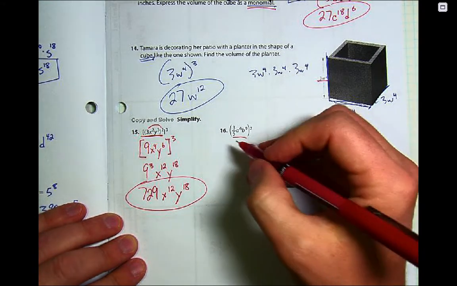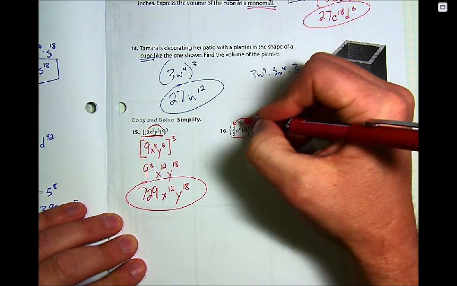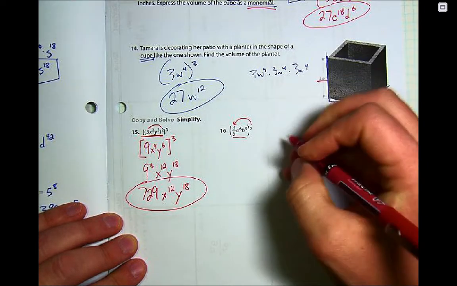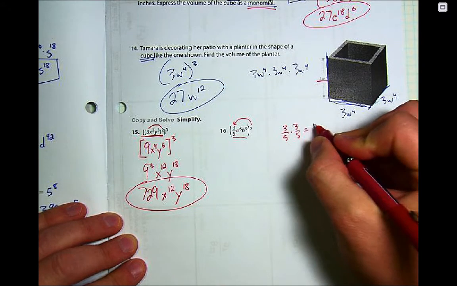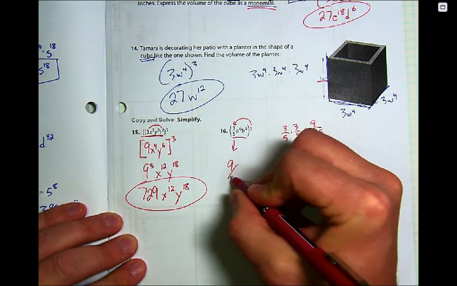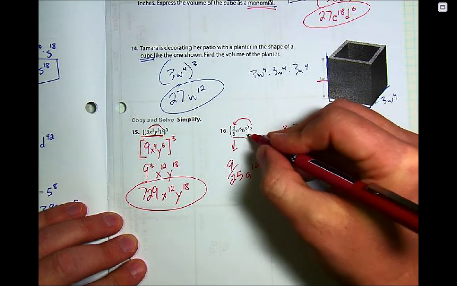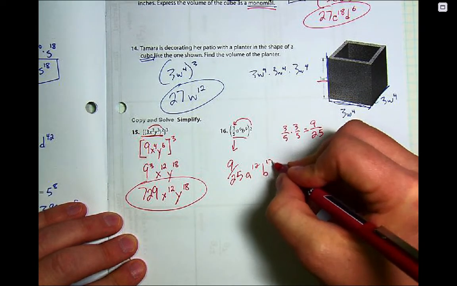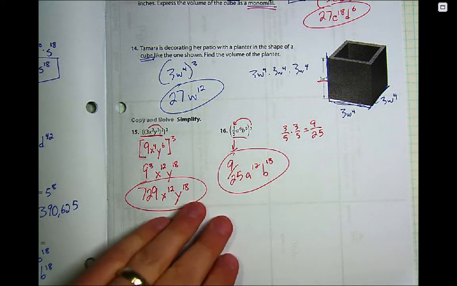Okie doke. Number 16. We got a fraction, and that's okay. Can I square 3/5? Yeah. What does it mean to square something? Multiply it times itself. So basically, I'm just going to square the top, square the bottom. So what's that going to be? 9/25. A to the 6 times 2, B to the 9 times 2, and boom, we're done. Easy peasy, no problem. Hopefully that helps you check and see if you were on the right track and if you were doing these problems correct.